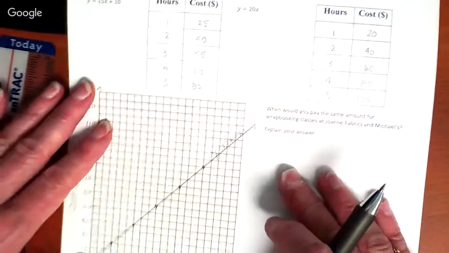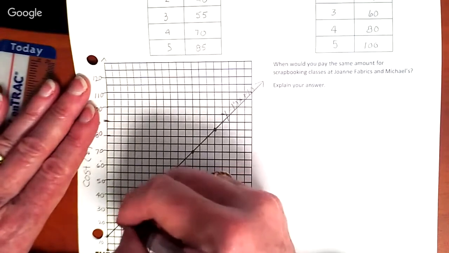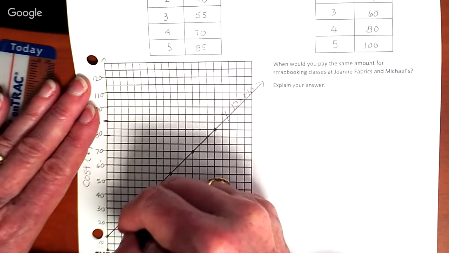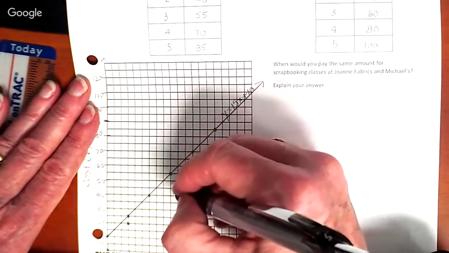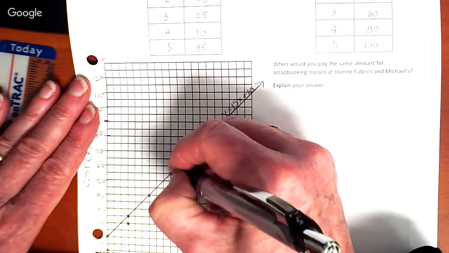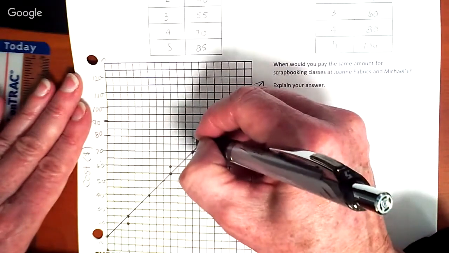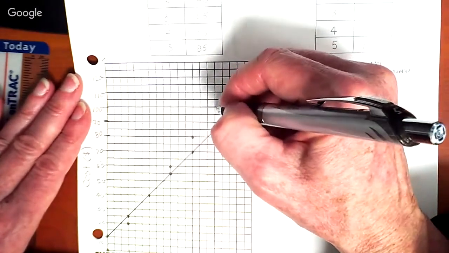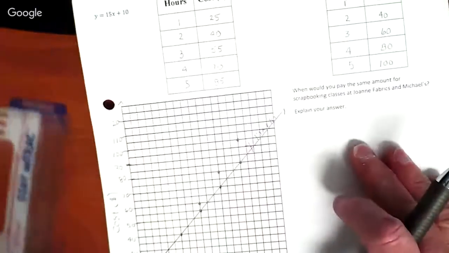The next line I'm going to graph is going to be Michael's. We have 0, 0, and I'm going to graph that point because that's important. And then we have 1 and 20, 2 and 40, 3 and 60, 4 and 80, and 5 and 100. So I'm going to graph that line next.